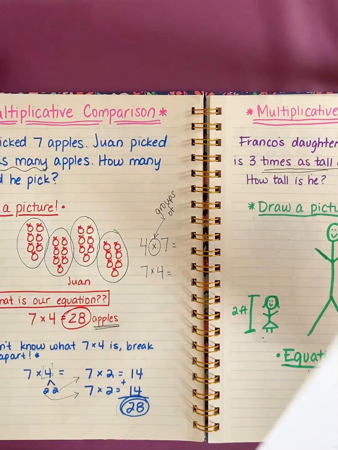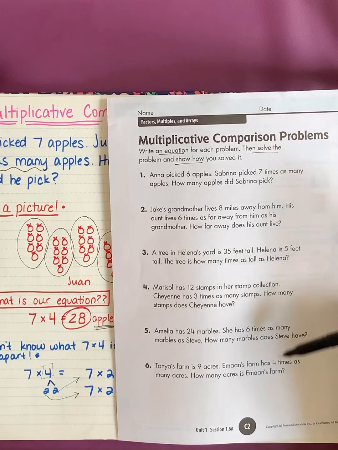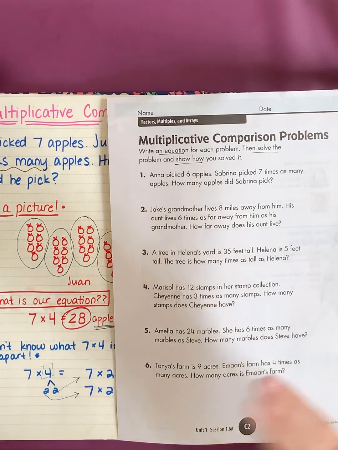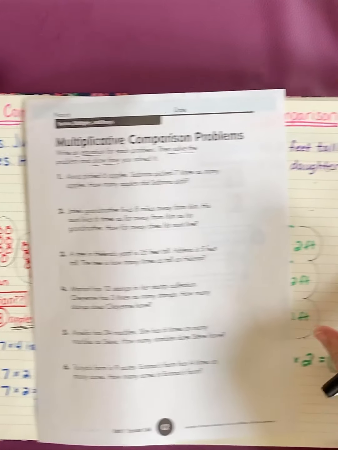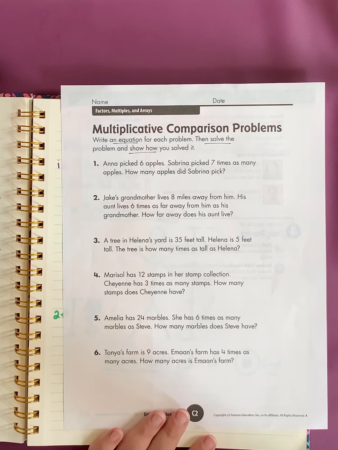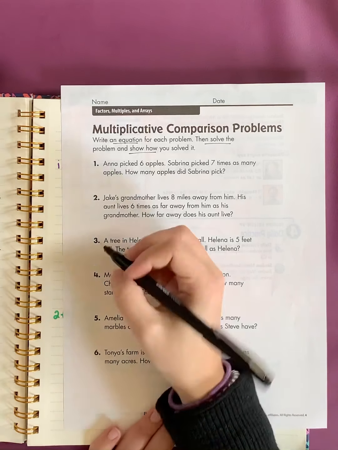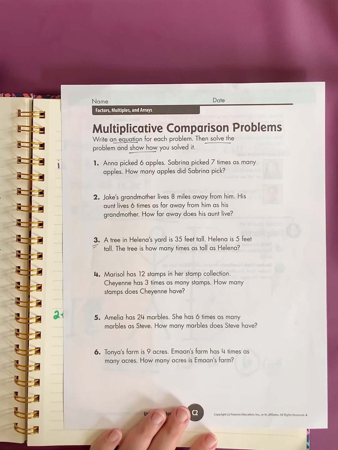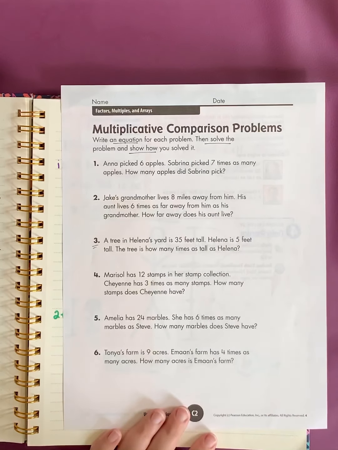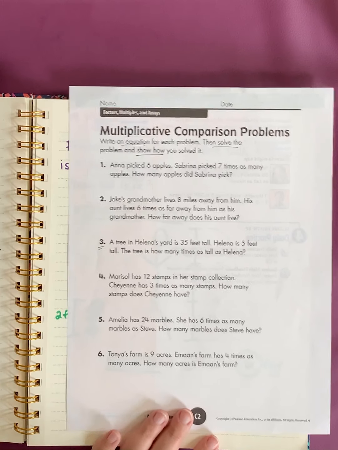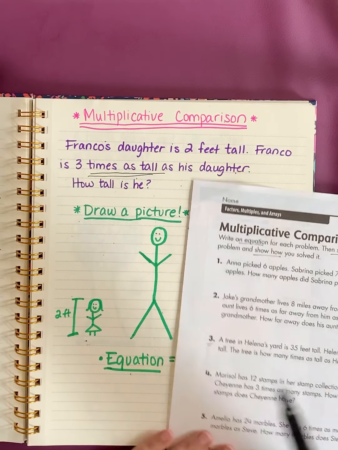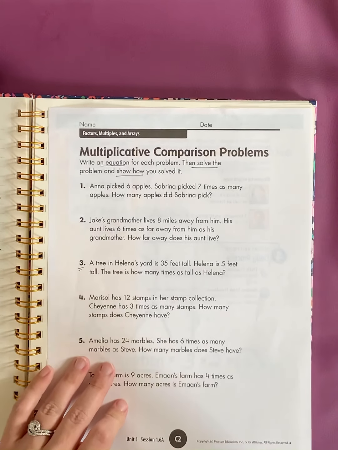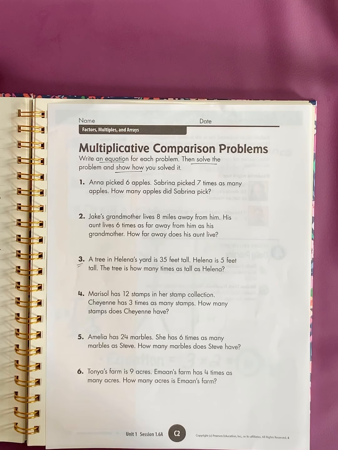I would recommend carefully reading through these problems. Some of them are a little different than what I've just shown you. For example, I would say number 3 is definitely one of the trickier ones where you might have a different way to show it. We'll go over this one maybe later on, but just to give you a heads up, not all the problems will be just like this. So make sure that you're reading them carefully and seeing what they're asking you to do.